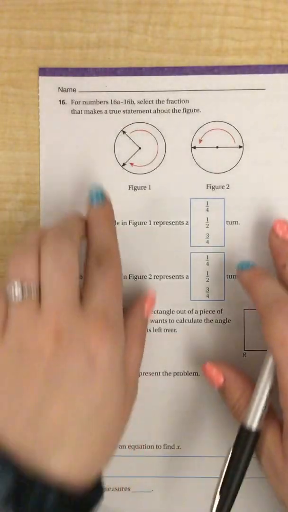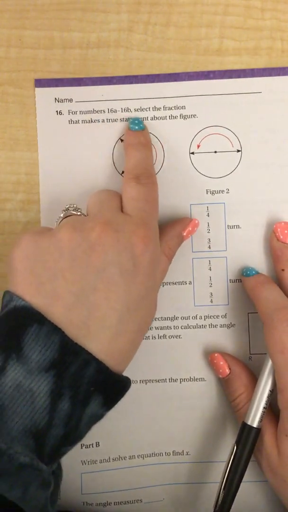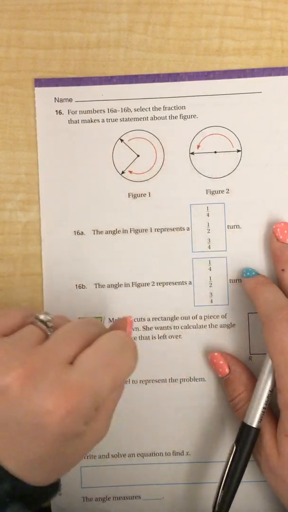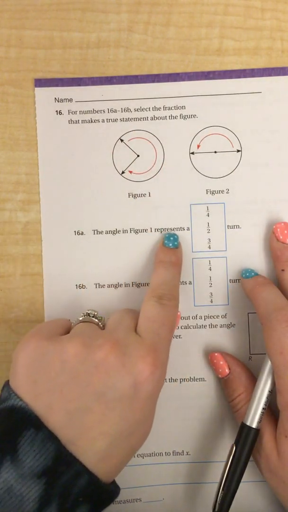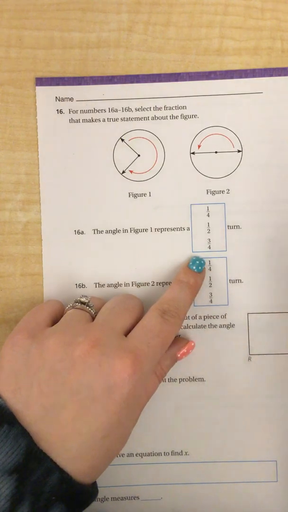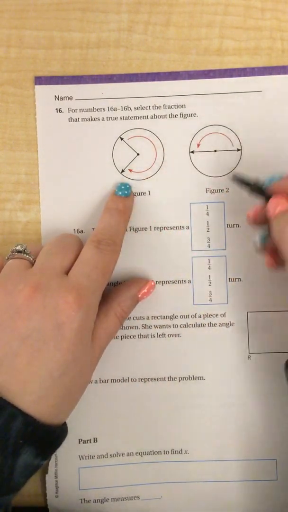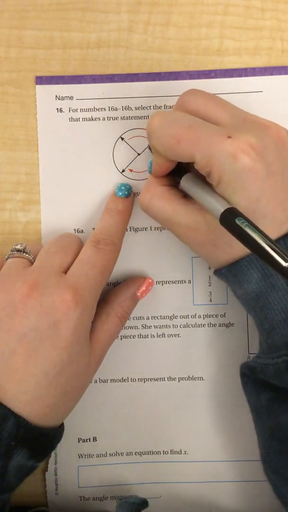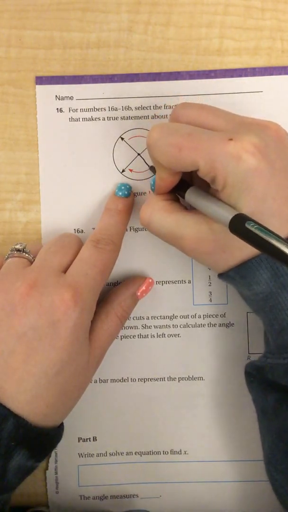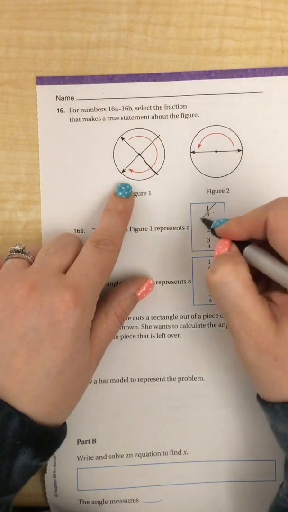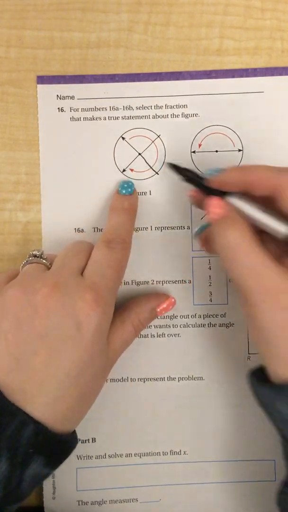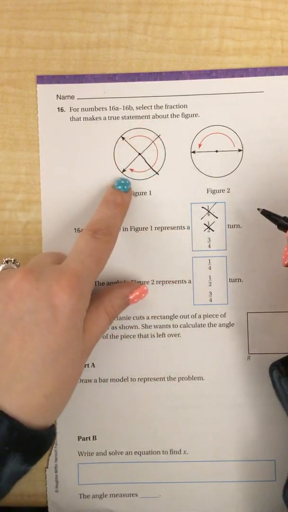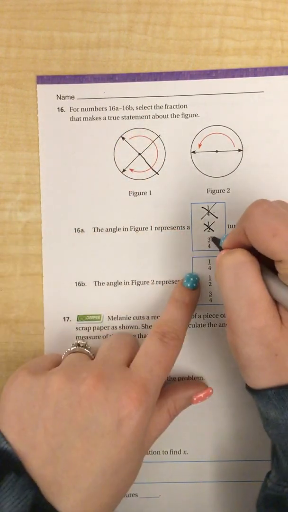All right. For numbers 16a through 16b, select the fraction that makes a statement true about the figure. So the angle in figure 1 represents how big of a turn. So we're looking at figure 1. Is it 1/4 of a turn? No. And if you need some help, you can also extend these lines out so you can see how many fourths we have. So it's not 1/4. We can see that it's more than 1/2. So once we can narrow those down, we can see that it's going through 3/4 of the turn of the circle.